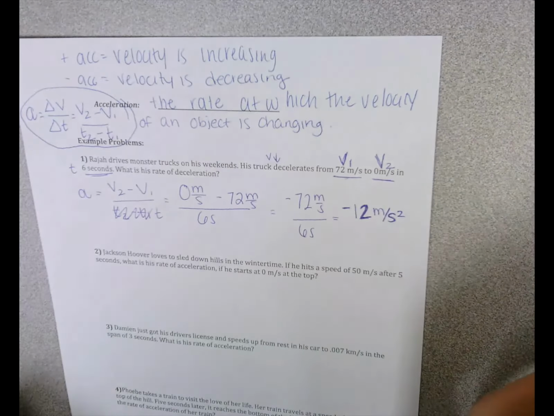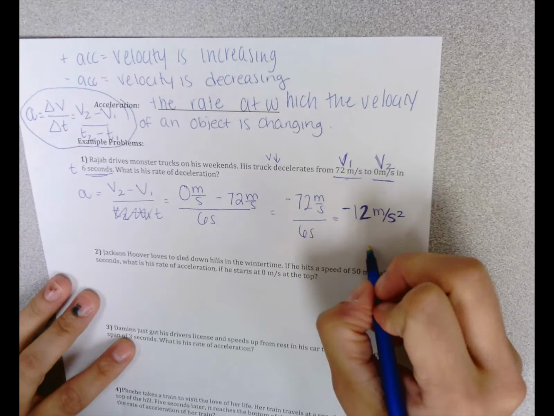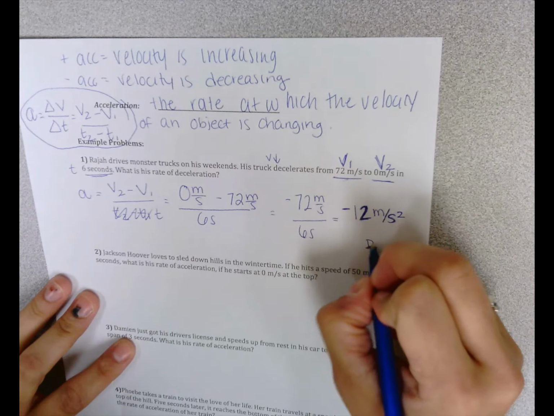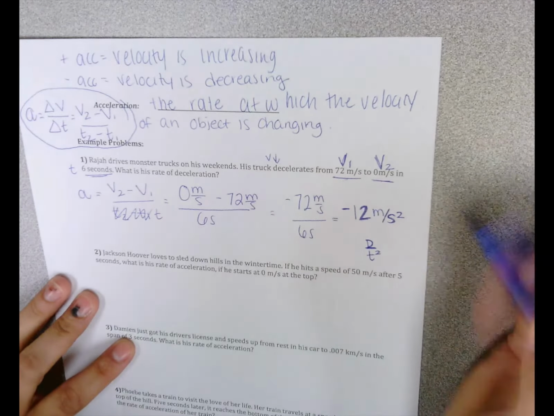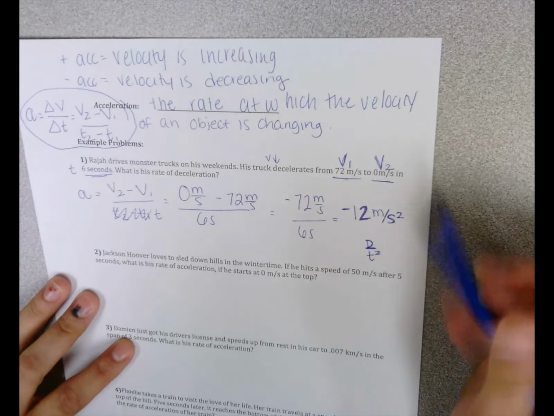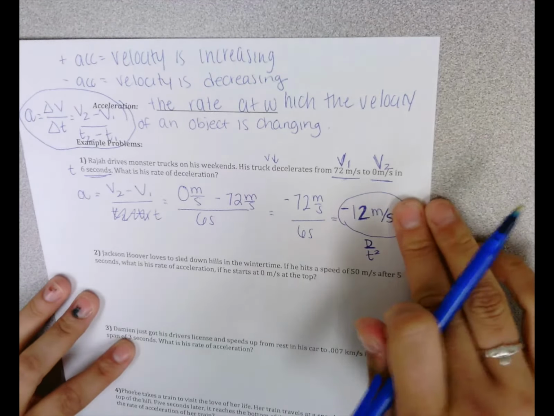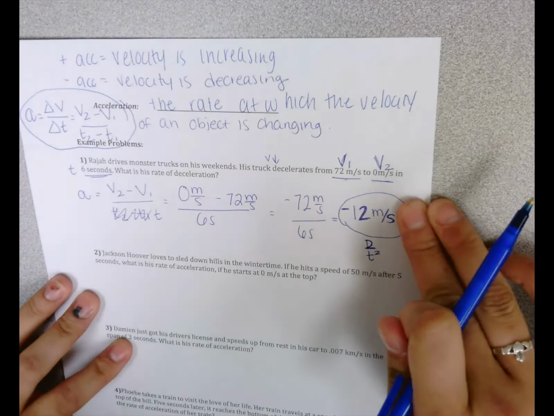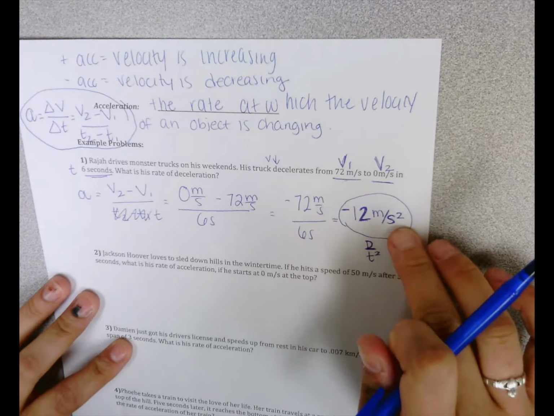So anytime you're solving for acceleration, it's going to be whatever the measurement is, or the distance, over whatever that time is squared. That's what your units are going to be in, and that'll take some practice. If it was meters per second, it'd be speed. If it was meters per second north, it would be velocity. But the way we can identify that this is acceleration is because it's meters per second squared.